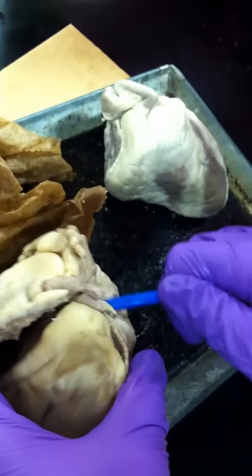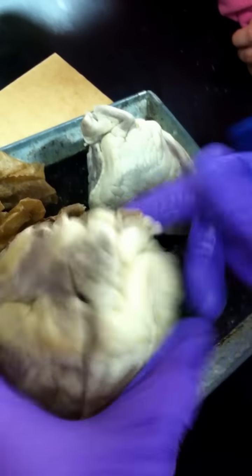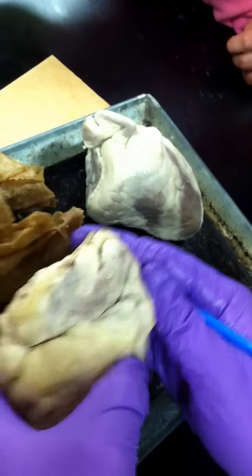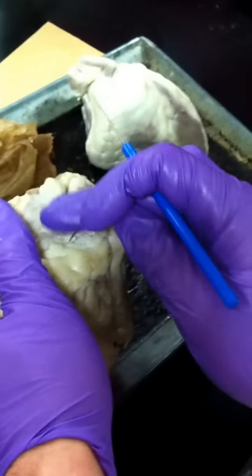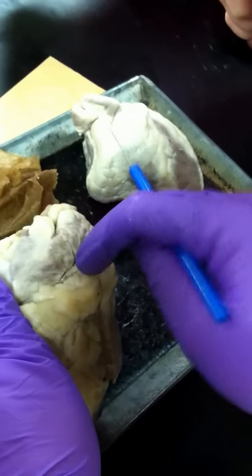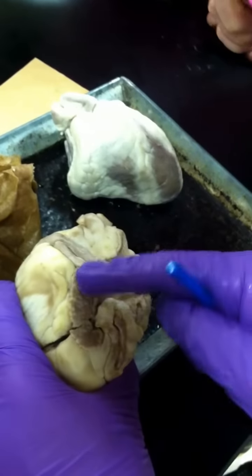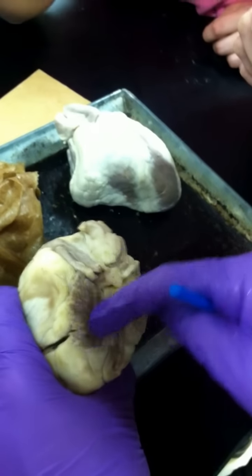Oh, forgot to mention, the heart has two auricles right here. They look like ears. So here is the right auricle. You can kind of tell it looks like an ear. That's where we cut in. And this right here is the left auricle.